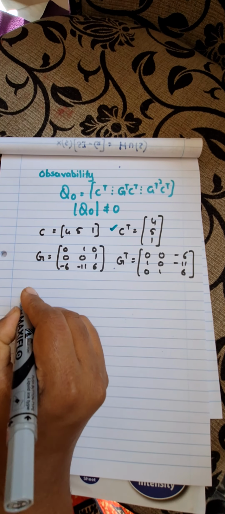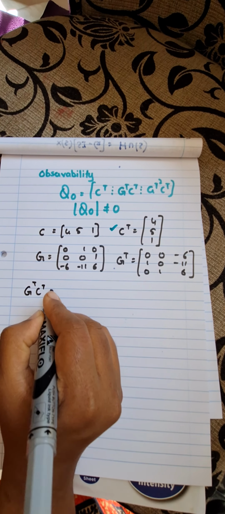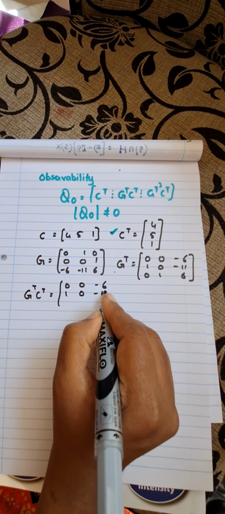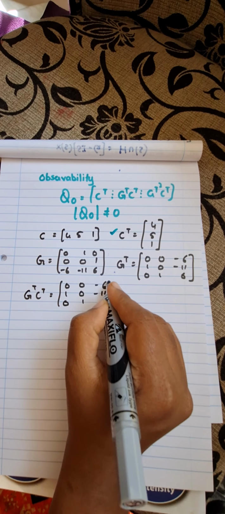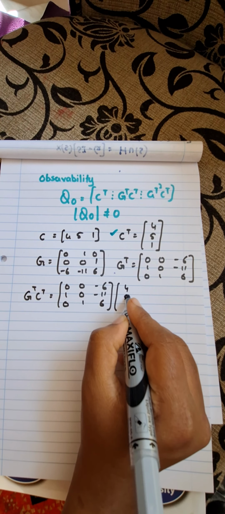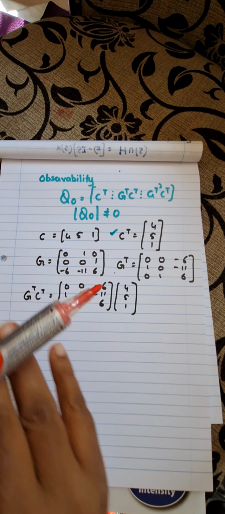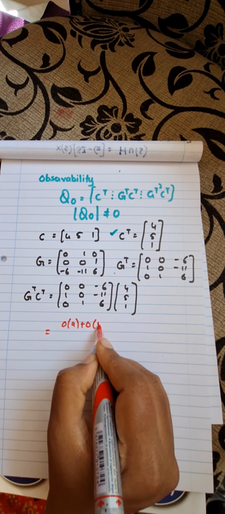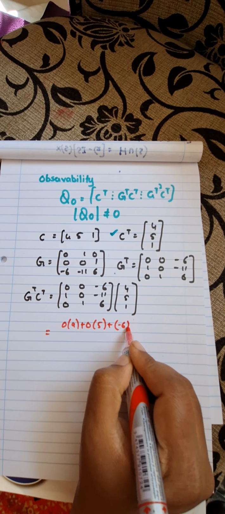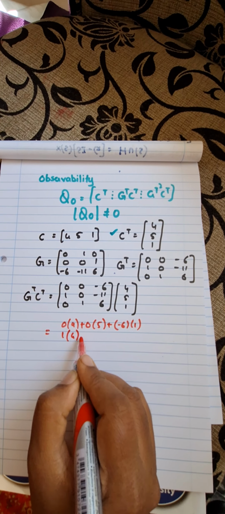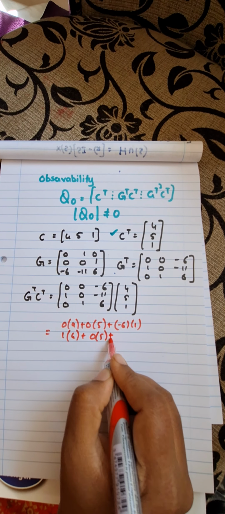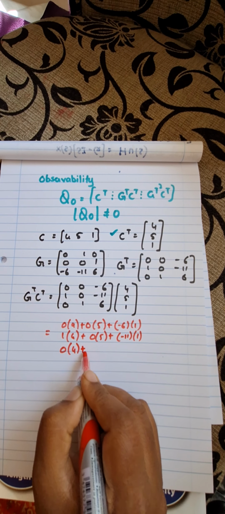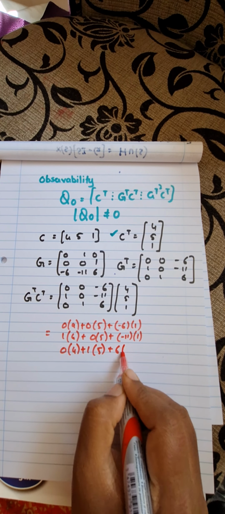Then we need G transpose C transpose, which is equal to 0, 0, minus 6, 1, 0, minus 11, 0, 1, 6 into C transpose, which is 4, 5, 1. So now this is equal to 0 into 4 plus 0 into 5 plus minus 6 into 1; 1 into 4 plus 0 into 5 plus minus 11 into 1; 0 into 4 plus 1 into 5 plus 6 into 1.